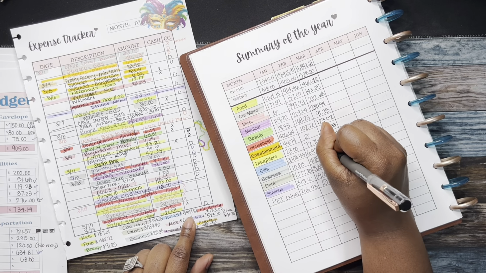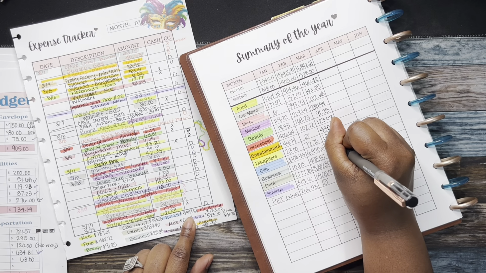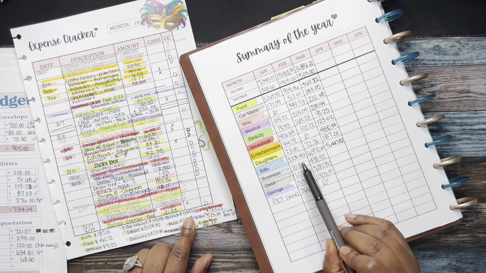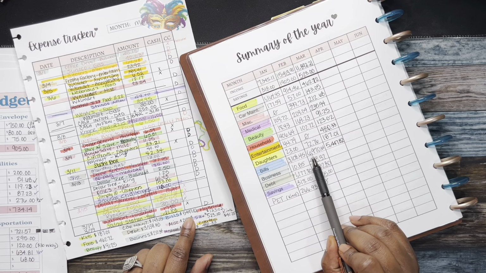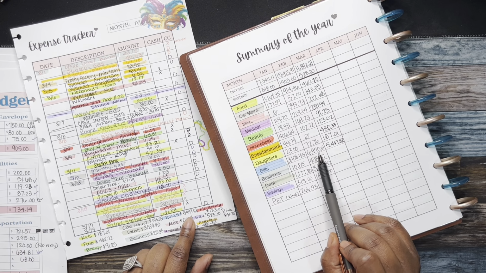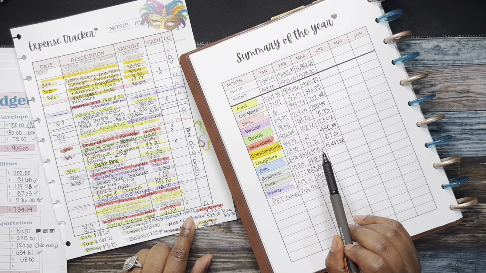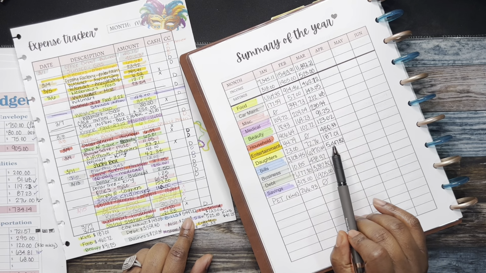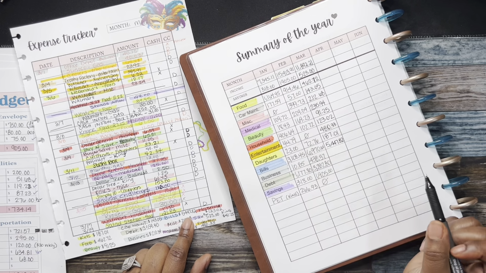Bills was $544.78. So we actually was under what we spent on bills here in February, which again, this number was high due to taxes. This number was a little bit higher due to extra income.